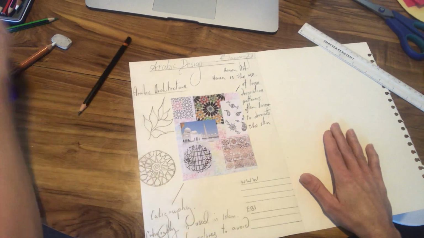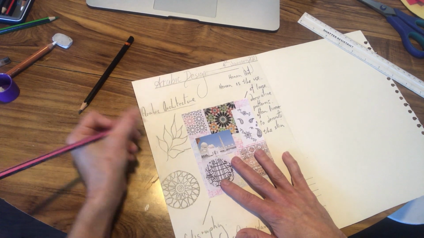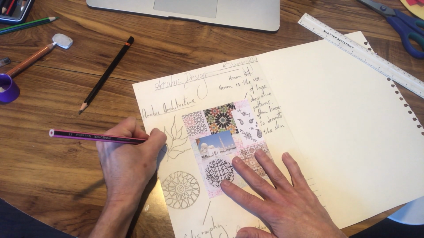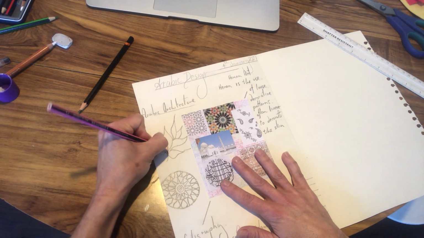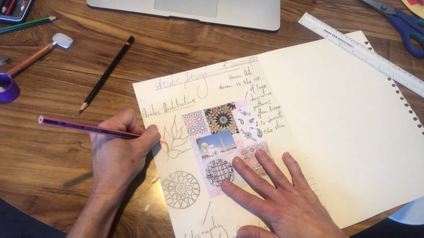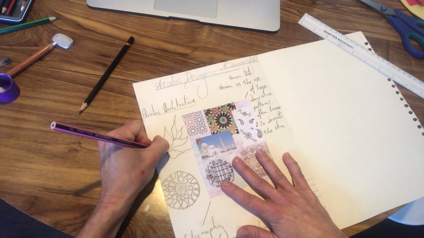Okay, so you can get on with your work now. I'm going to add some colour to mine. I'm going to use bold colours, nice bright pinks and yellows and purples, because we're going to be using these bold colours from Arabic design.